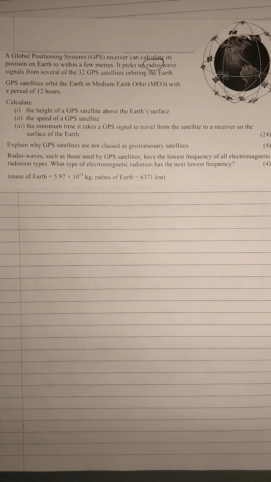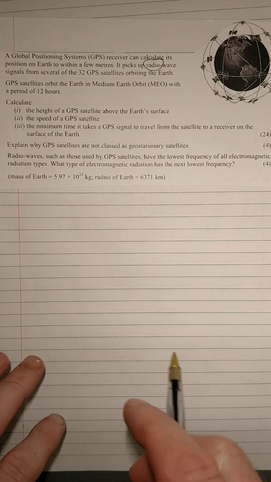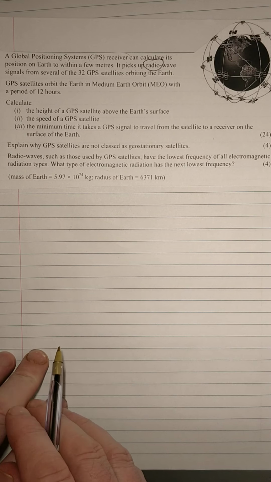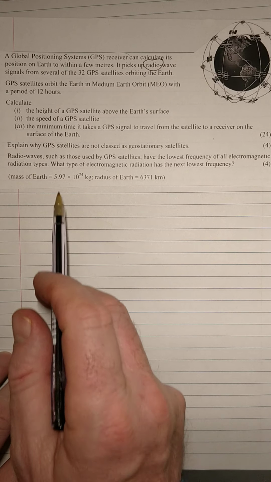And when your phone or your watch picks up GPS, it's picking up a series of satellites, and it's using its position relative to those satellites to give your position. So it's quite an interesting setup, but not relevant to us at the moment.